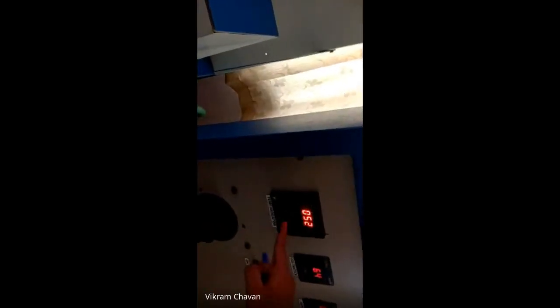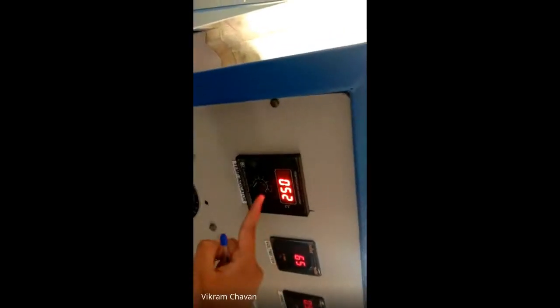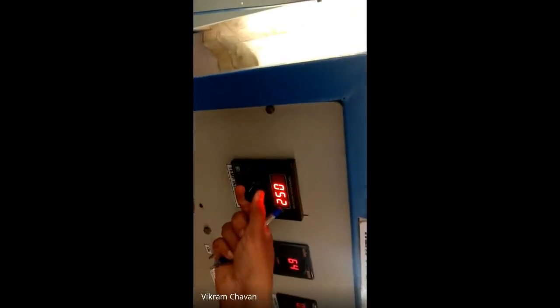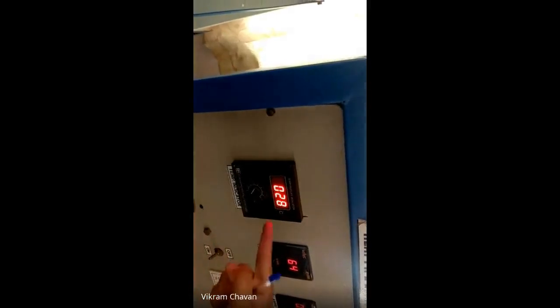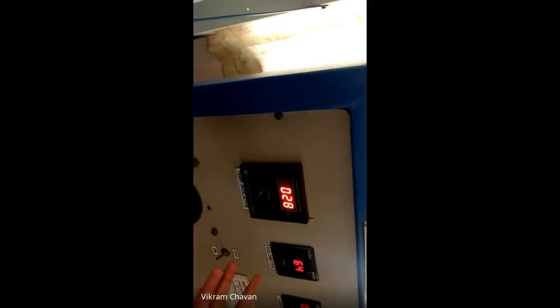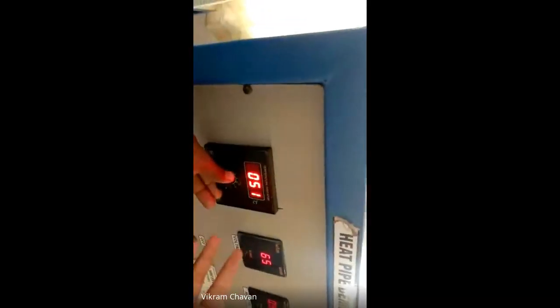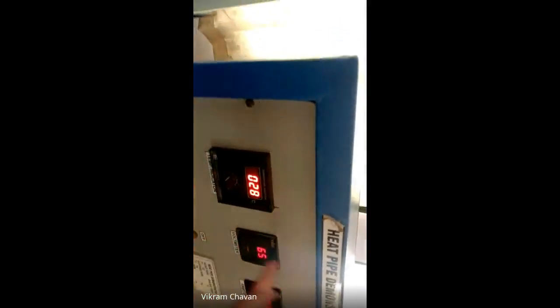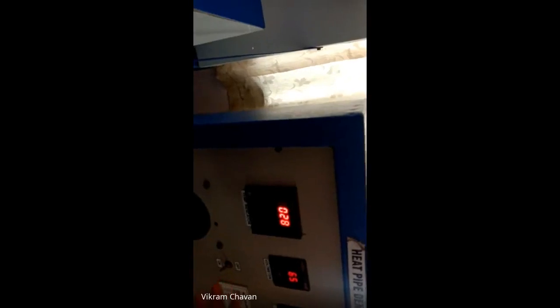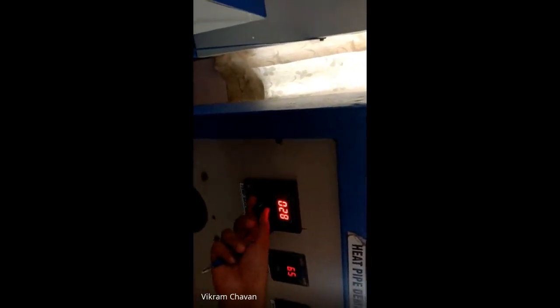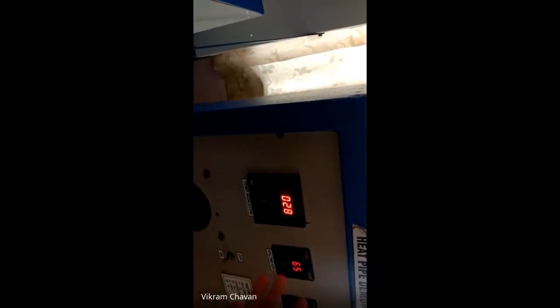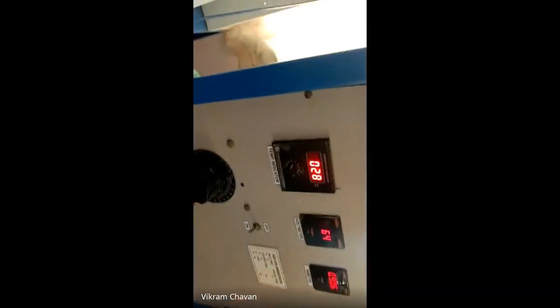Then in case of a copper pipe, we have 52 degrees Celsius temperature for the bottom side, and for the top side, T4, we are having 28 degrees Celsius. So how much difference? 52 minus 28. Very large difference you can see in case of a copper pipe, near about 24-25 degrees Celsius temperature difference between the source side and the sink side.